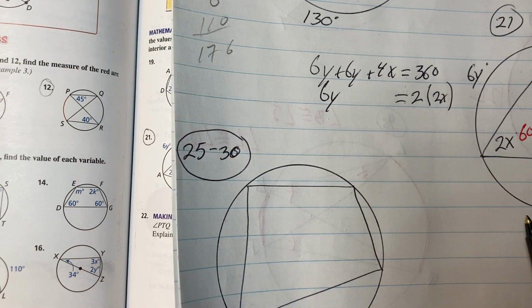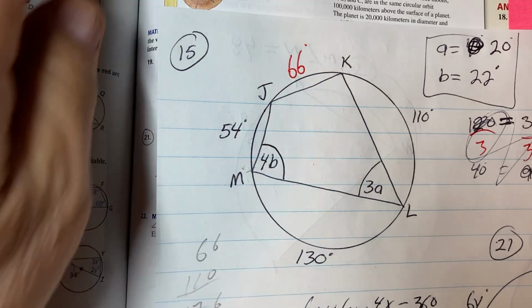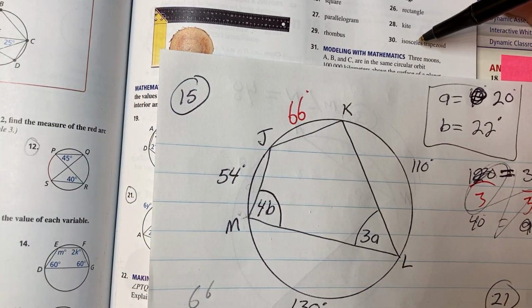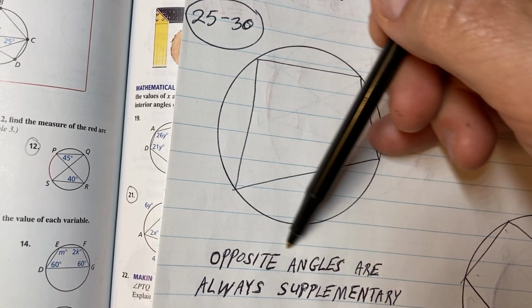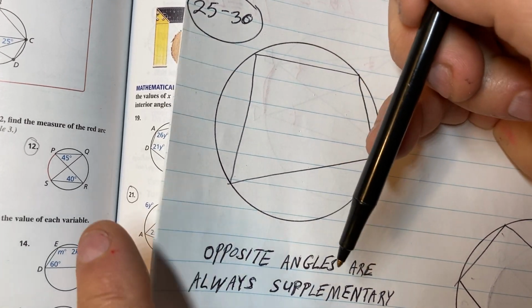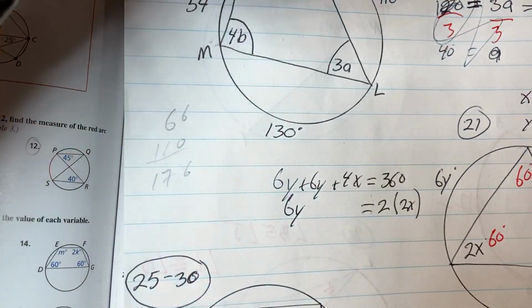So that's what you have to think of when you ask, will it work for a square or a rectangle or a parallelogram or kite or rhombus or isosceles trapezoid? Well, if this is always going to be true, then it can work. If it doesn't always work, it won't work.